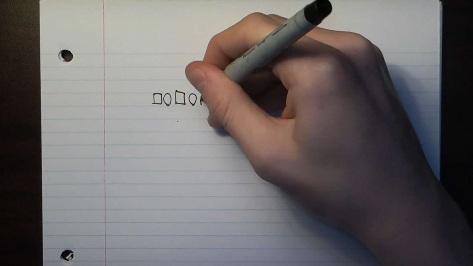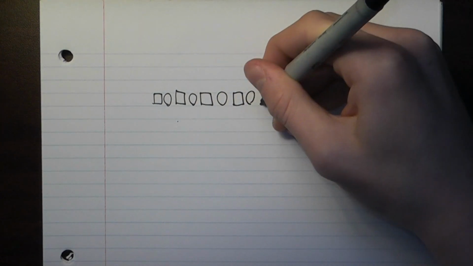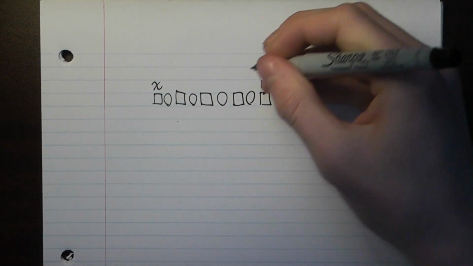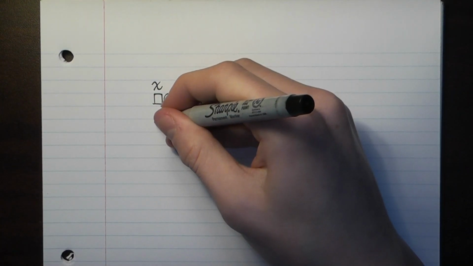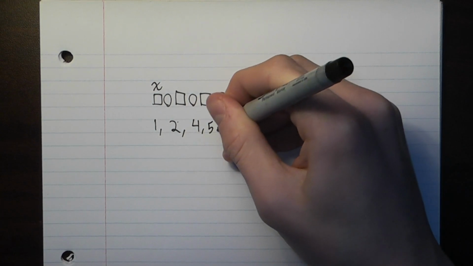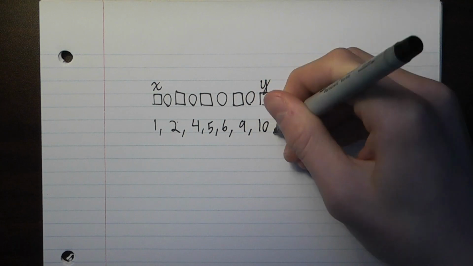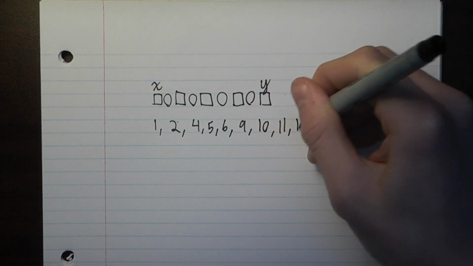So I have the same solution as Waterloo again, and I'm going to start by drawing the squares and circles. This will be x, and this will be y. And our numbers available are 1, 2, 4, 5, 6, 9, 10, 11, and 13.